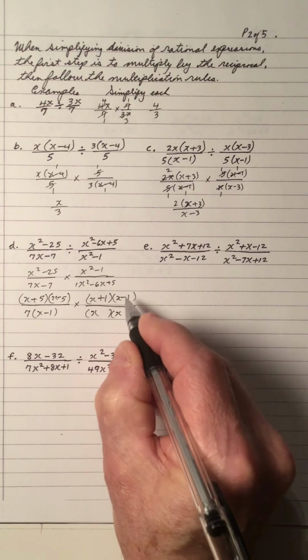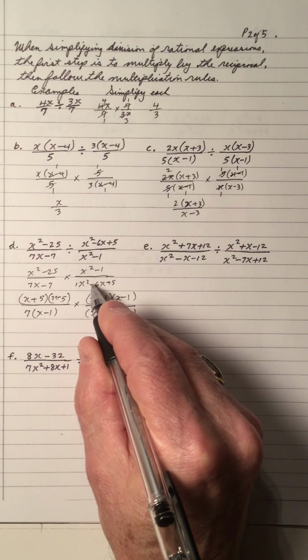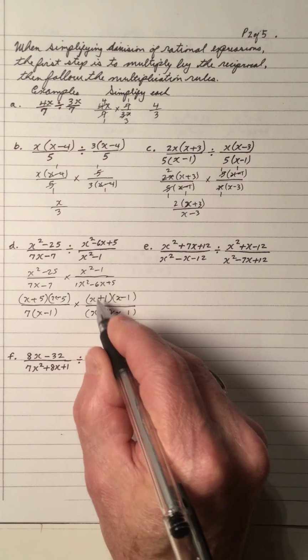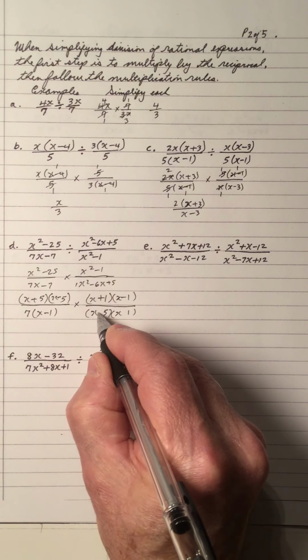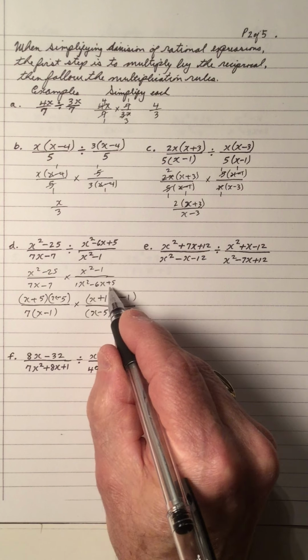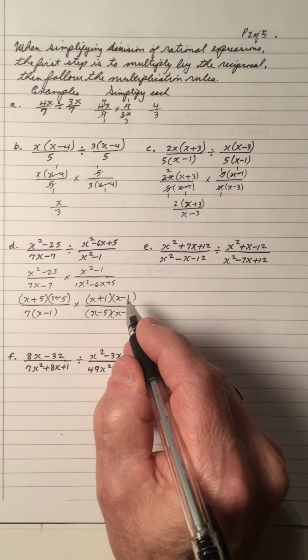Factors of 5 are 5 and 1. That's the product. Product is plus 5. The sum is negative 6. Because the product is positive, I will have 2 of the middle signs. Because if the sum is negative, then I must have 2 negatives. Why? When you multiply negative 5, negative 1, you get a positive 5. When you add, you get a negative 6.